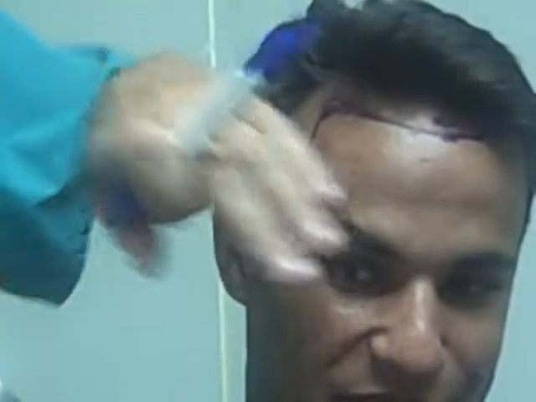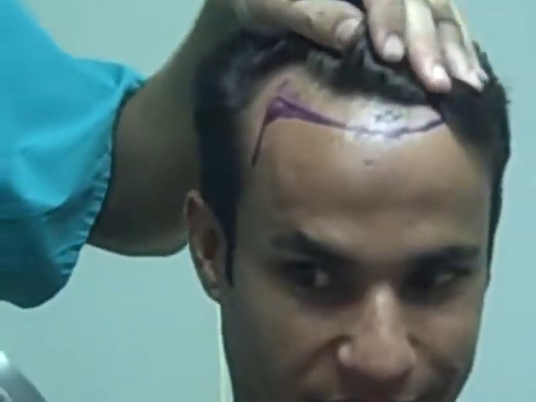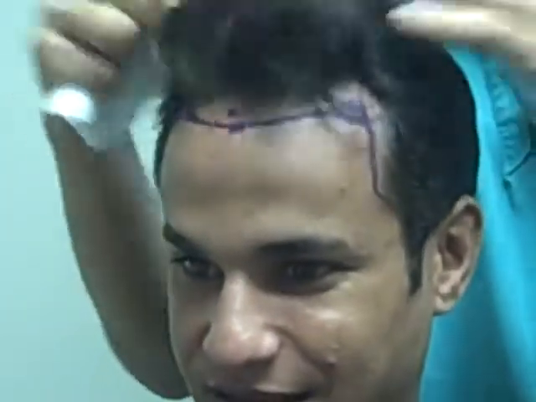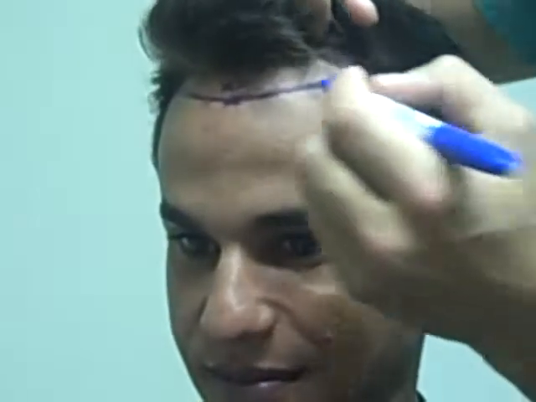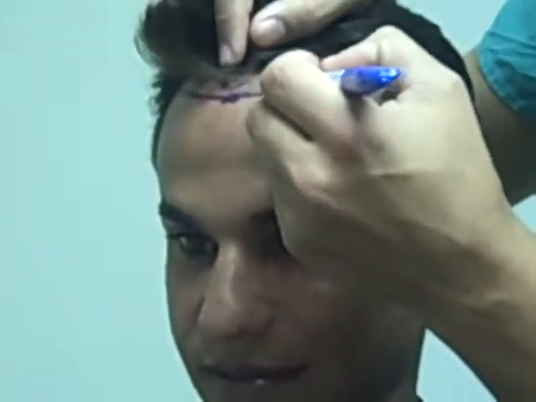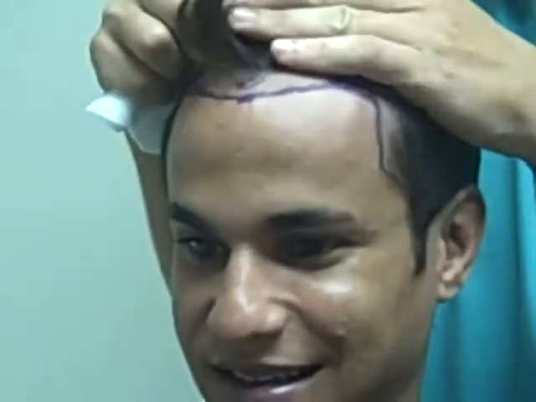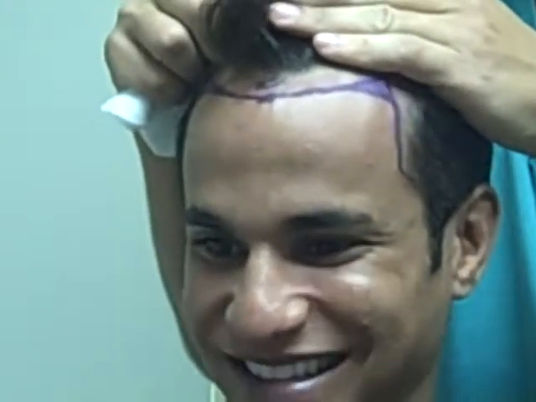So the goal is to try to bring him forward just about this much, and I can do that because he's got a great donor supply, and he's also the kind of patient who says, do whatever you can to give me the very lowest, the most youthful look. And that'll make a huge difference for you. You like that? Totally. All right.